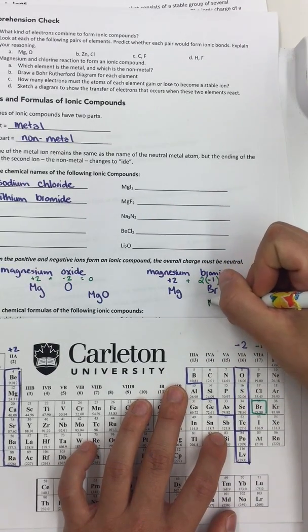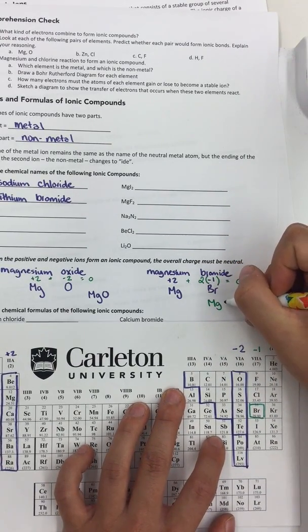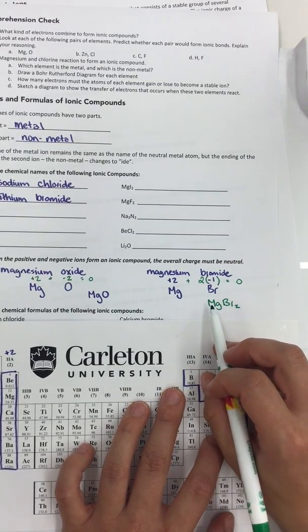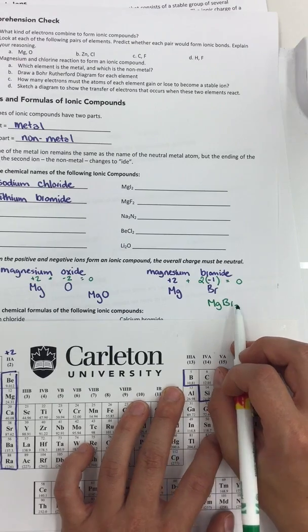Therefore, my formula is going to be MgBr2. For every 1 magnesium, I need 2 bromines.